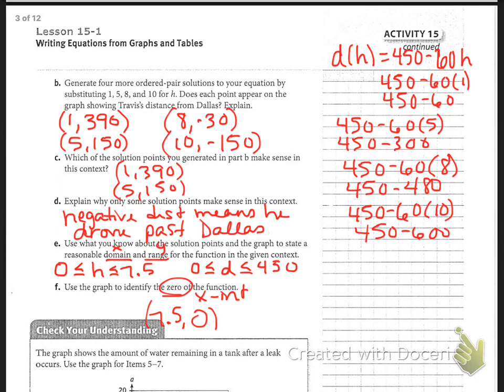Reasonable domain and range. So if you go back to your table, or even to your graph, we can see that our lowest x was 0. That was when we started. And our highest was 7.5 hours. So 0 is less than or equal to h is less than or equal to 7.5. Distance from Dallas, 0 means we are there. We started in Pecos at 450. So 0 is less than or equal to d is less than or equal to 450.